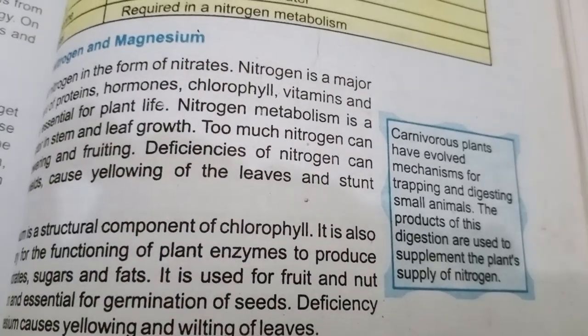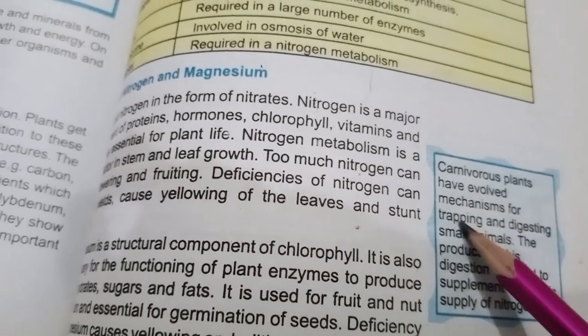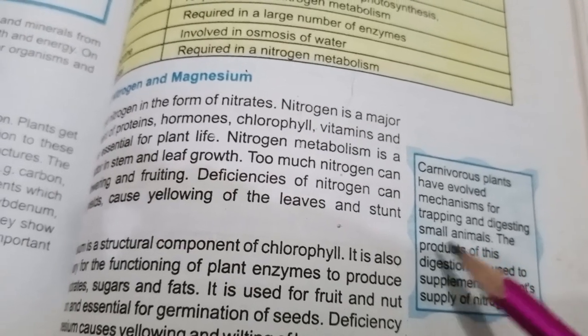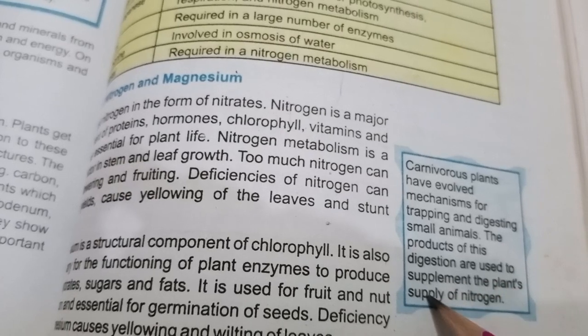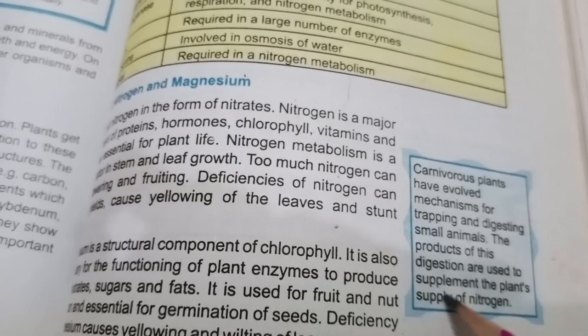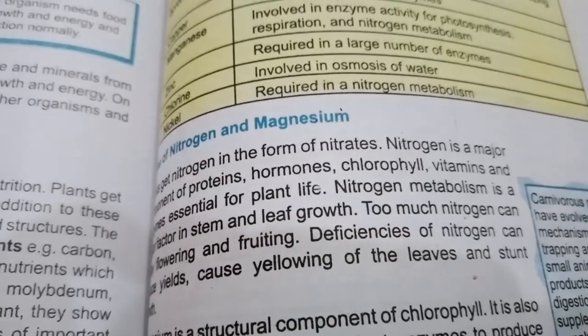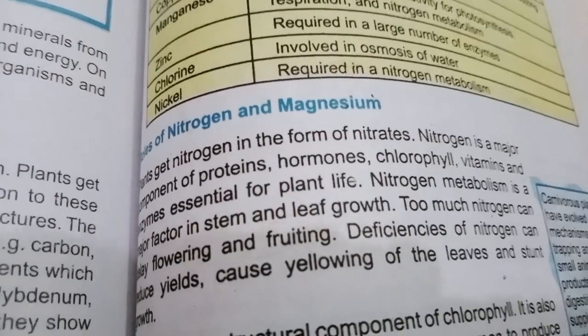Some kinds of plants, like the carnivorous plants, have evolved a mechanism for the trapping and the digesting of small animals. The products of this digestion are used to supplement the plant's supply of nitrogen. In this topic, we have discussed the role of the nitrogen and the magnesium in the plant.